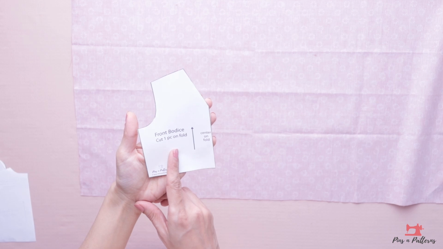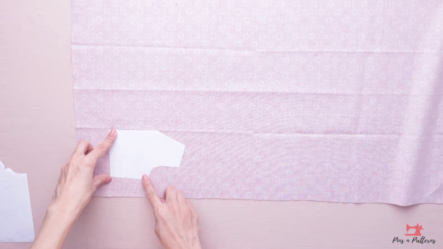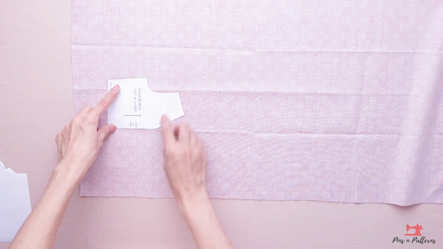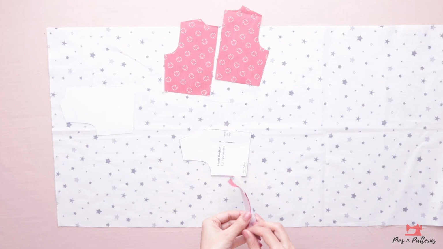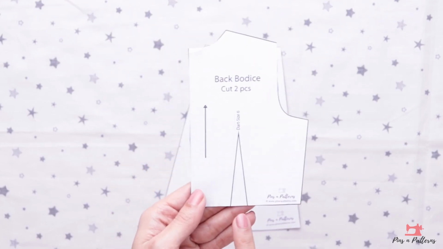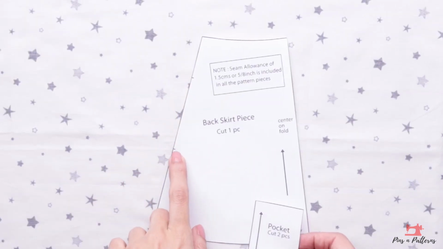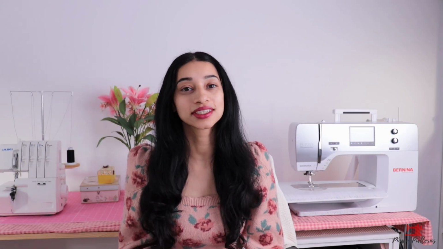For pieces which are on fold like this bodice, we are going to have to trace it, pivot it at the fold line, and then turn it over and then mark the other side. The piece that you cut out will look like this. Remember to also mark out all the darts and also the notches, since you might need them while stitching. And once you have all your pieces cut out, you're ready to start sewing.